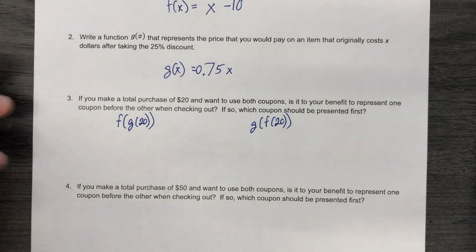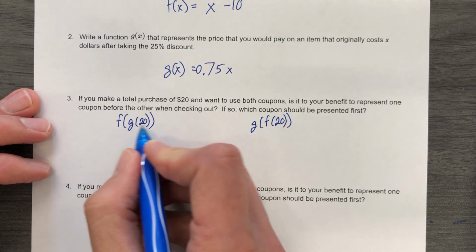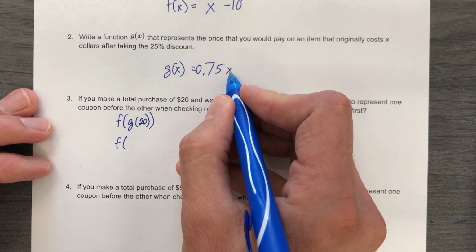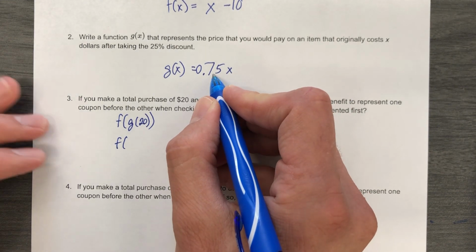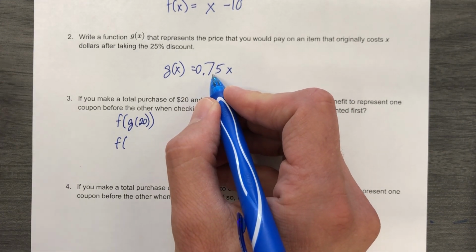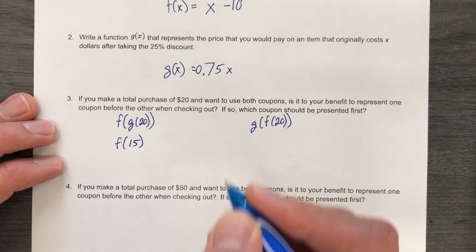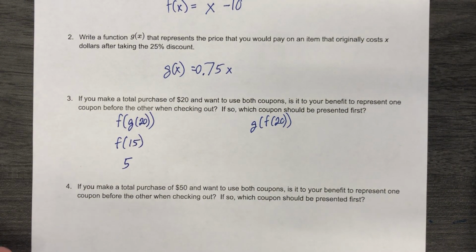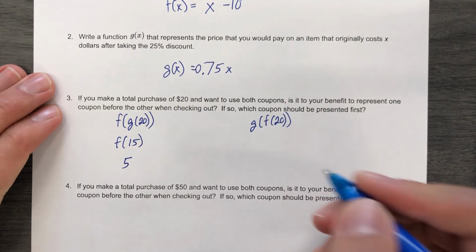Let's figure it out. Okay. f of g of 20, well, that means the f hangs around. 20 goes right there. 20 times 0.75, 75% of 20 is 15. This gives me 15 minus 10, that's 5. Okay, I just paid $5 for $20 worth of fanny packs. Lucky me. Wow. Okay, now we'll try it the other way.